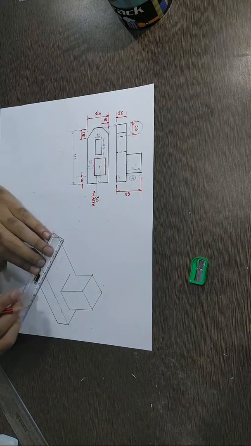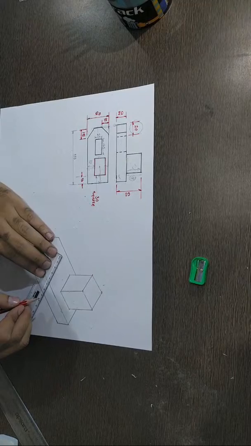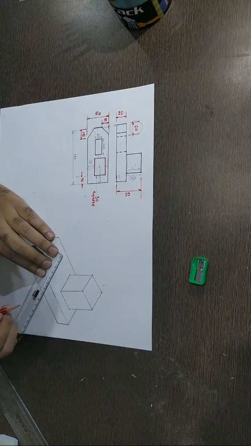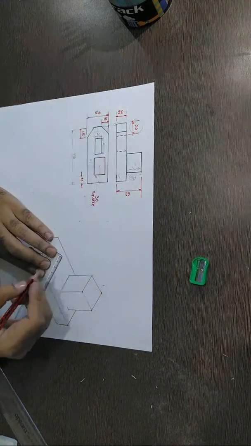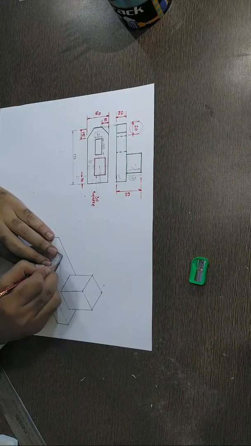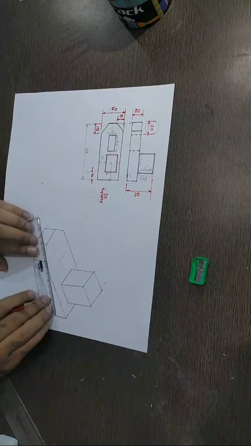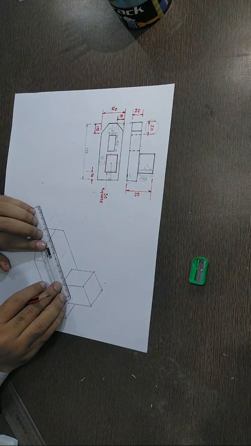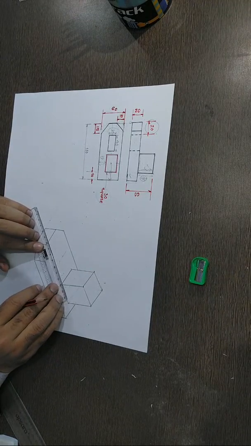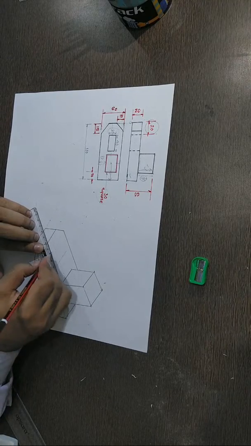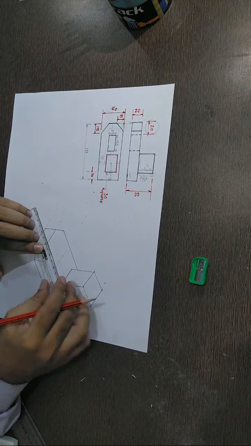Now it's very easy. From the center, locate the given dimension, which is a total of 20. So from the center 1 centimeter, so here 10, here 10. That's it. Then draw all the lines parallel which are passing through these points, of course, which I have taken as a reference.